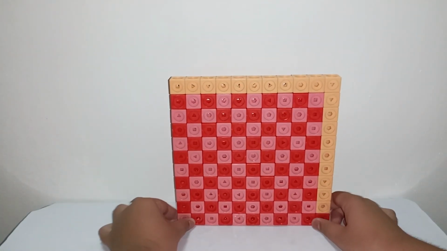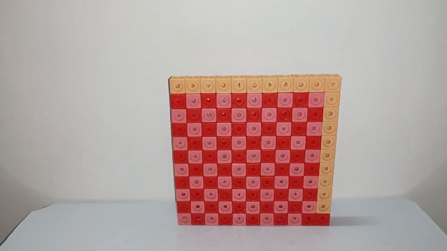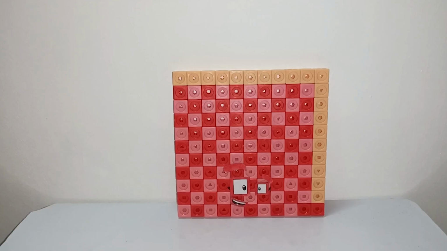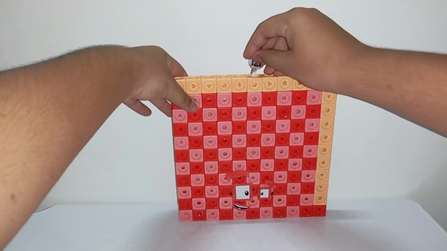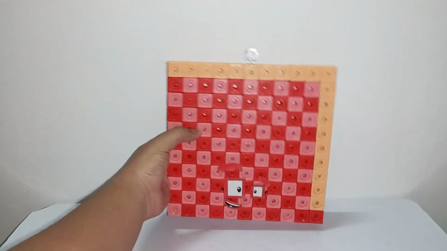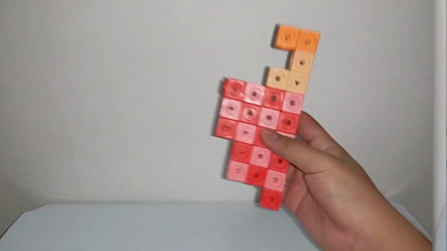Now we got 121. And then I'm going to use a magic to see its face just like this. We got the face for number block 121. And don't forget its number link. And this is our number block 121. Okay, the next character is 122.